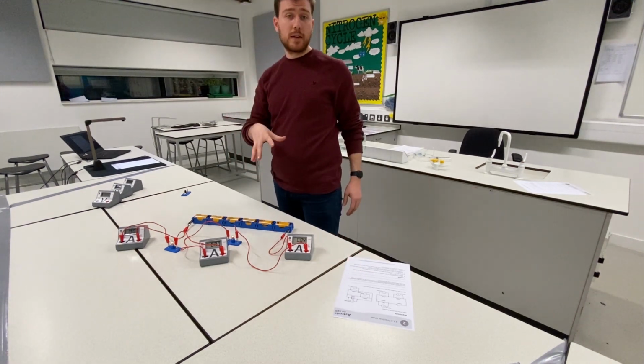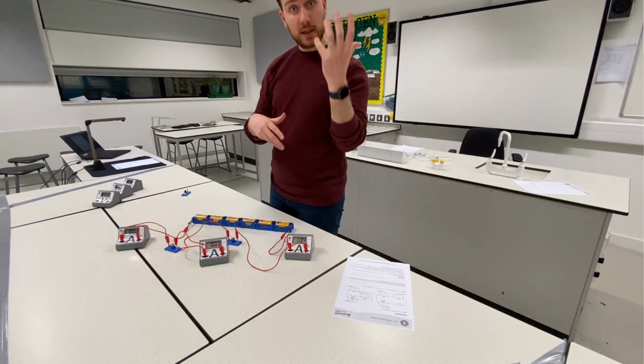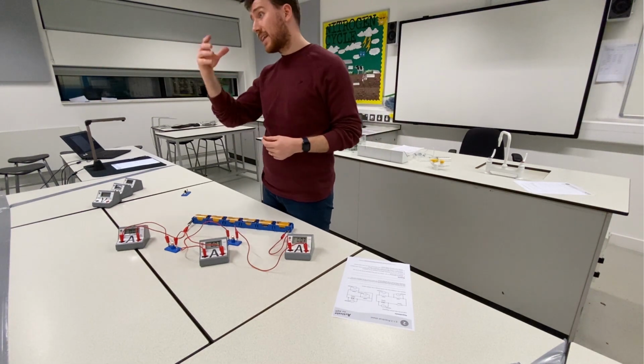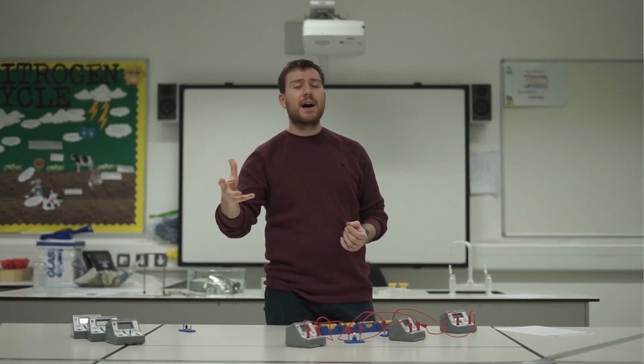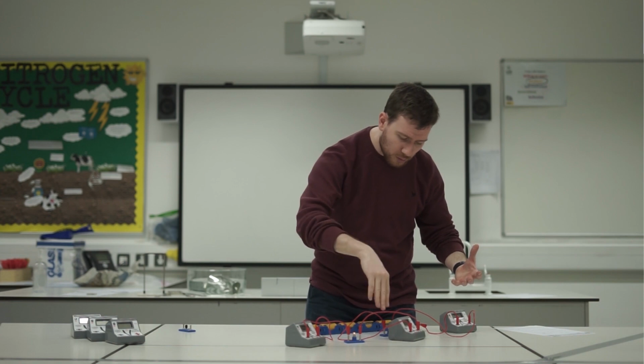That's because current is like water. What we put in, we're going to get out. If we put a certain amount of water into one end of a tube, we're going to get a certain amount out of the other end of the tube. We don't lose any water. And that's the same with current. It flows around our circuit.